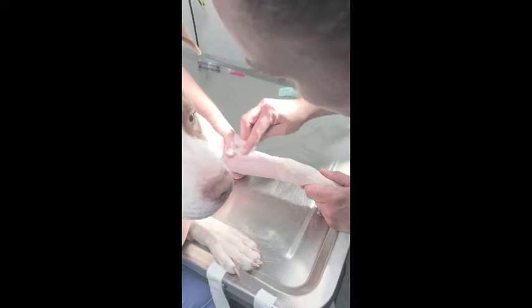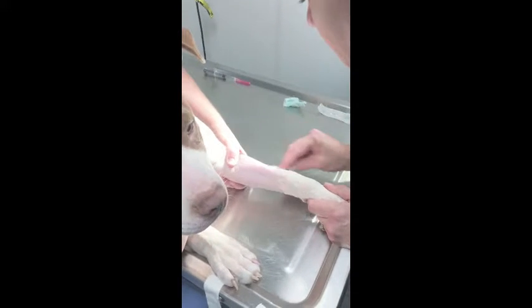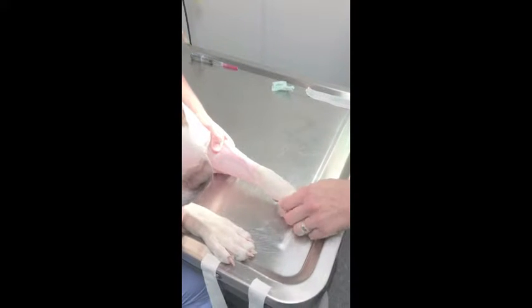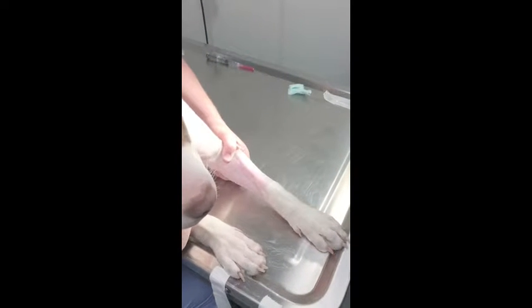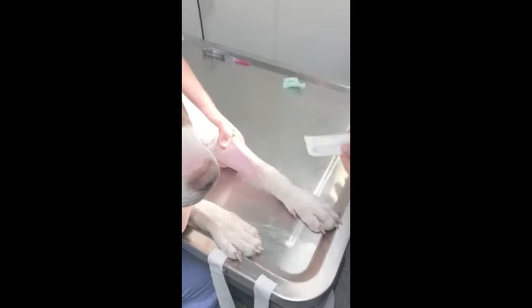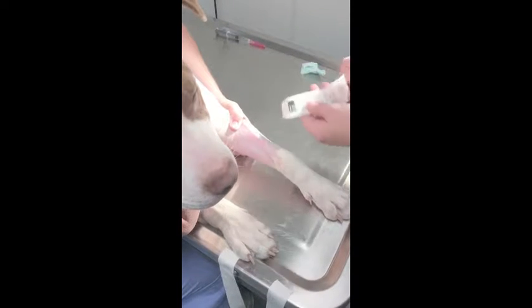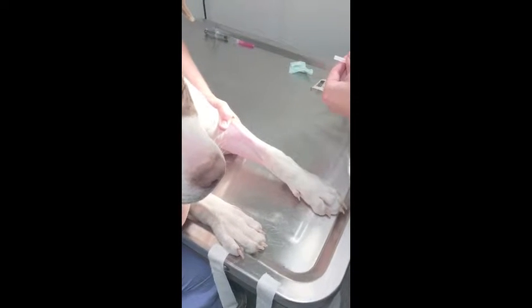Okay. I'm going to take some alcohol, clean off my scrub. Now the vein is already occluded, so I can see it. I'm going to take my catheter.